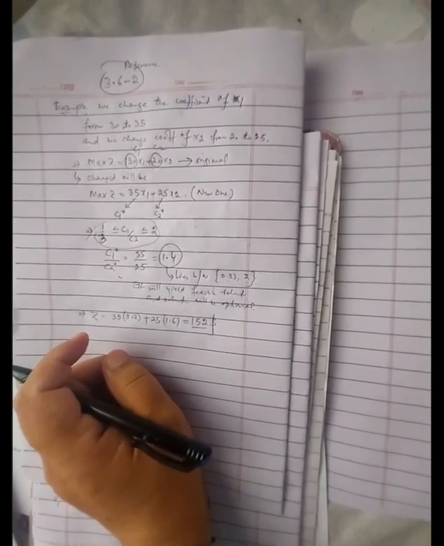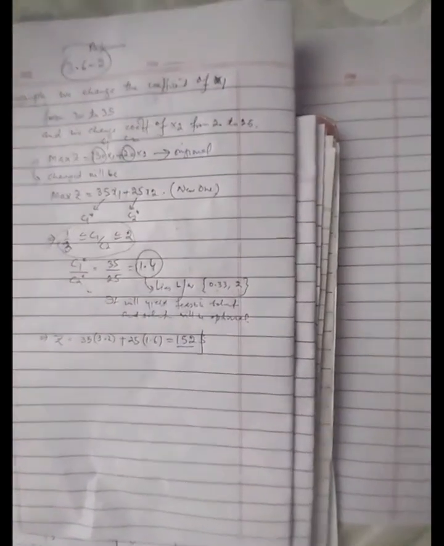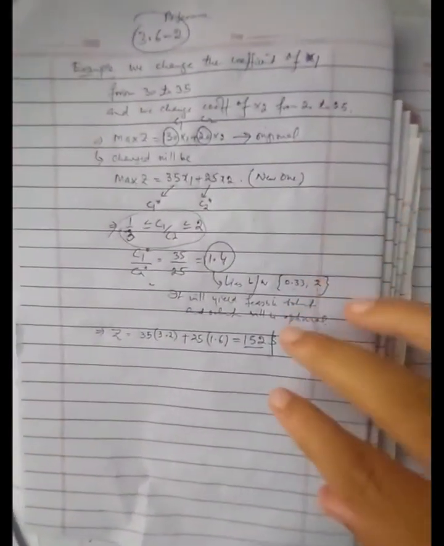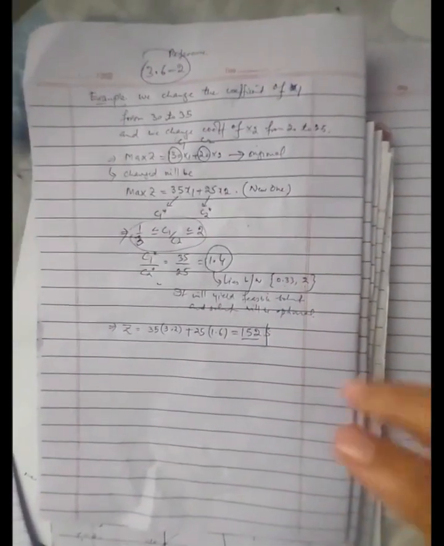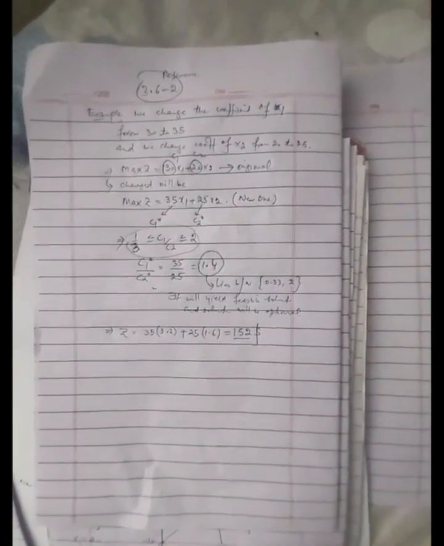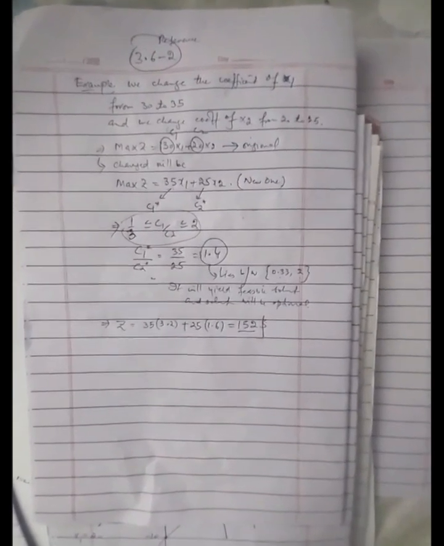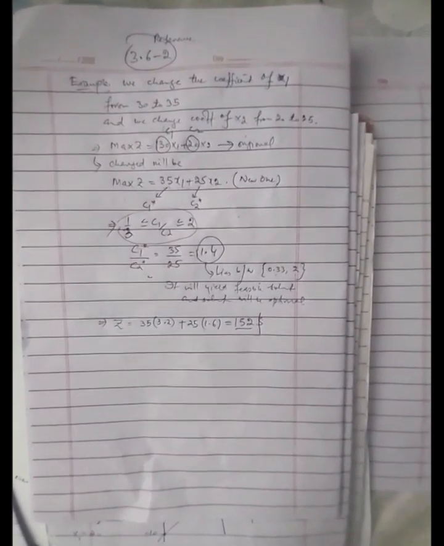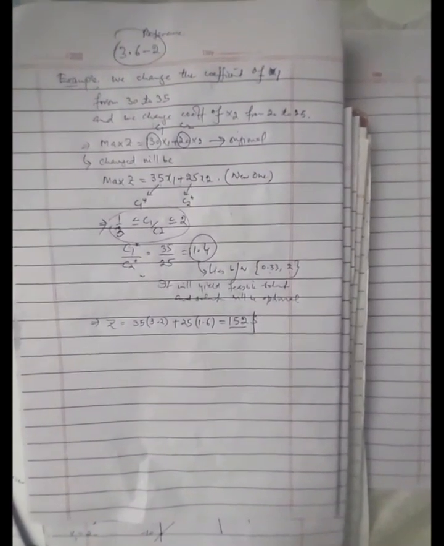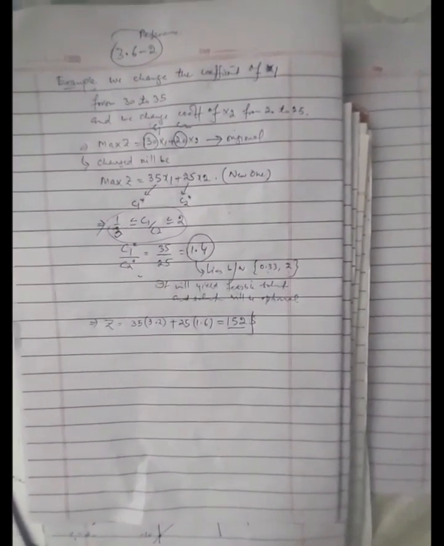Now what we are doing is we will fix one and we will see how much change we can bring in the second one so that the answer is optimal. And similarly, keeping the second constant and making changes in the first one to see how much change we can bring in that.